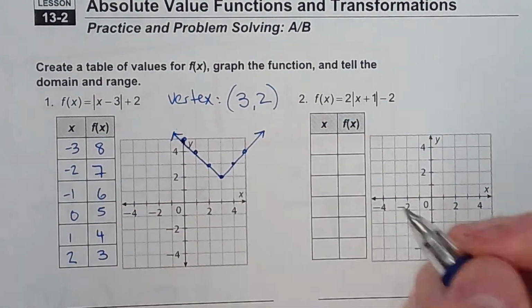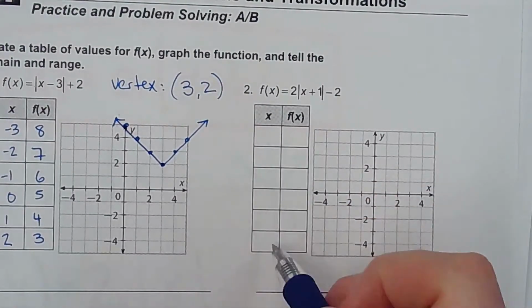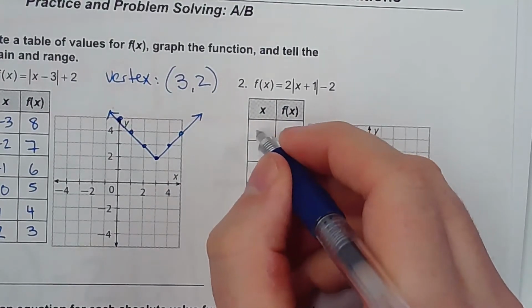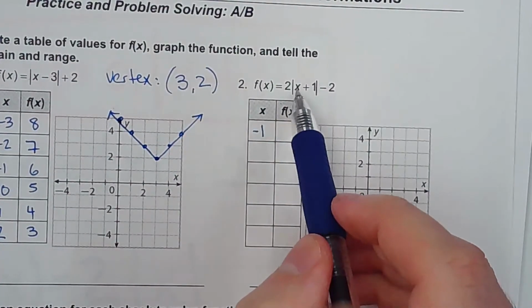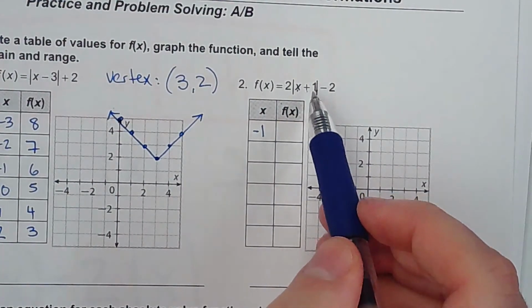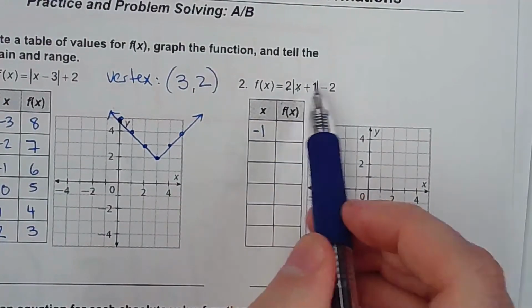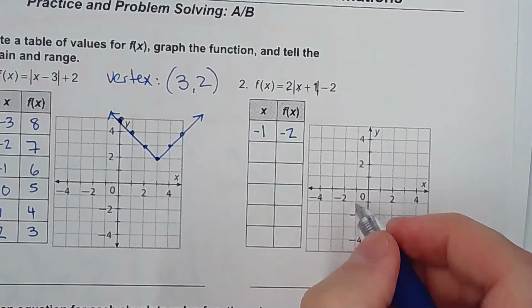Now I can make a chart over here as well and fill these out. I would encourage you to choose some numbers and fill it out. I'll do one of them for you. Let's plug in, how about -1? If I do -1, I get -1 plus 1. Well, that's 0. Absolute value of 0 is 0. Times 2 is 0. Subtract 2 is -2. And you can plot that, -1, -2, right? Fair enough, you can do that for all the rest.